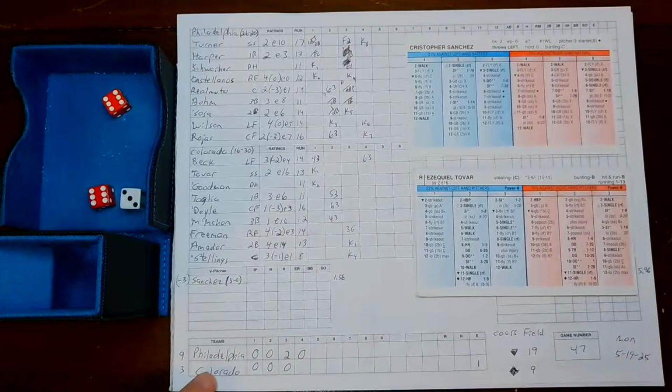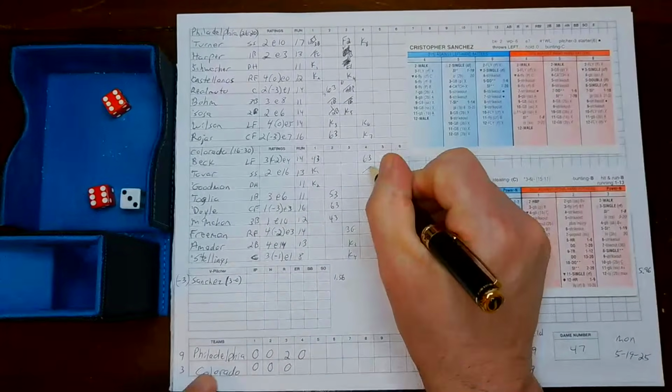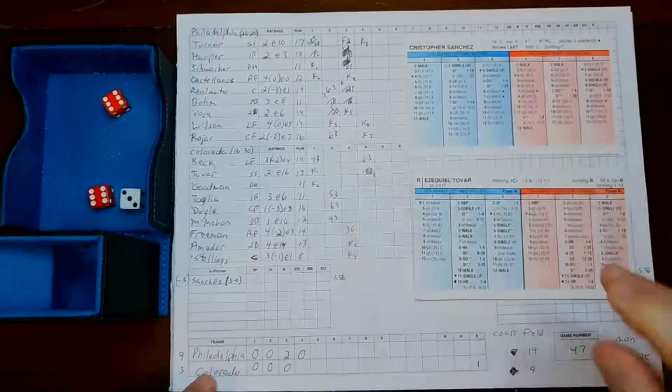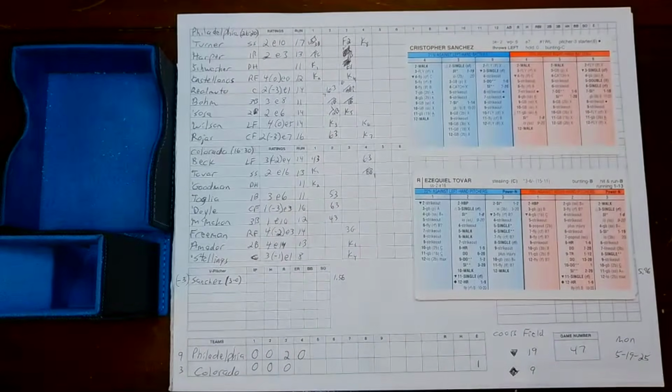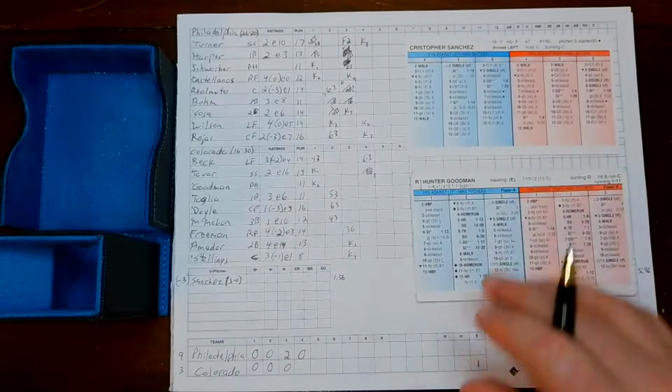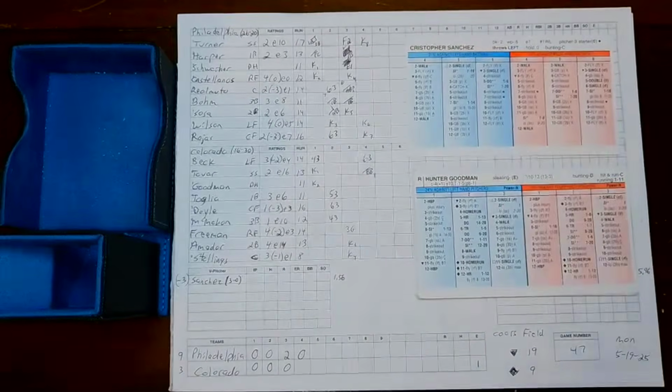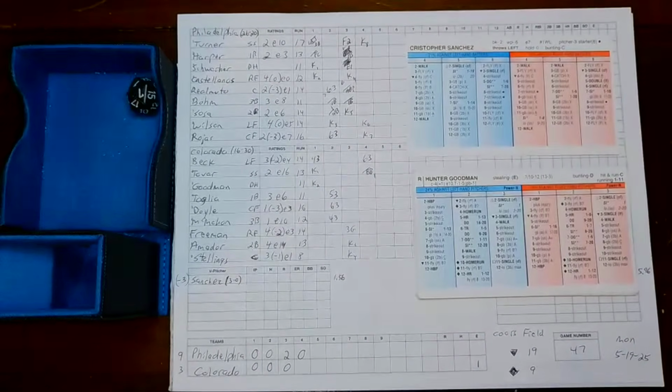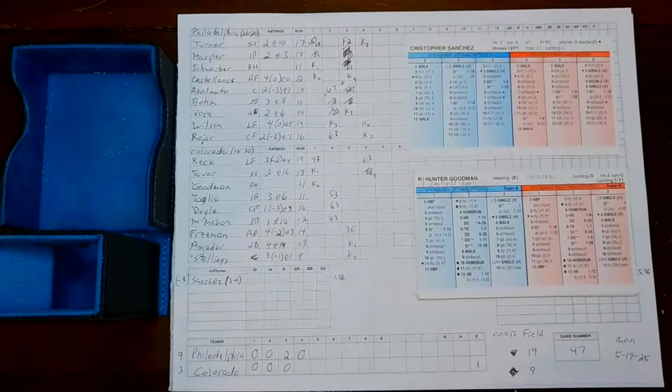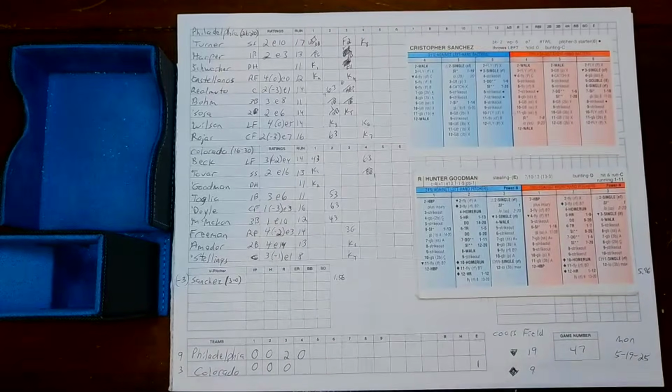That's a 3-2 against the lefty, and that's a base on balls. First base runner for the Rockies. And Tovar down 2-0, and the big boy's coming up. I think he's going to stay where he is. So he will hold. And here's Hunter Goodman. They will hold him on base, but he will not try to steal.